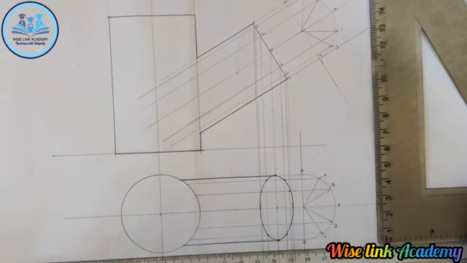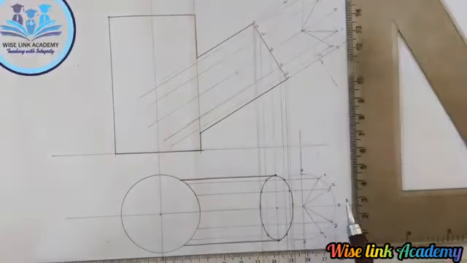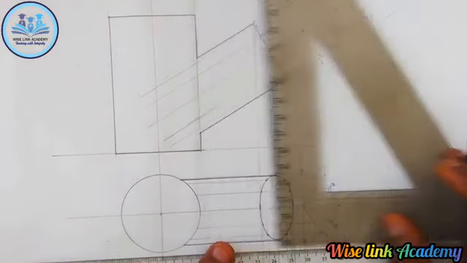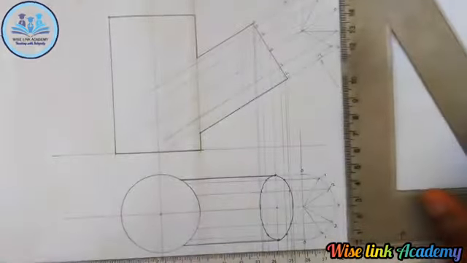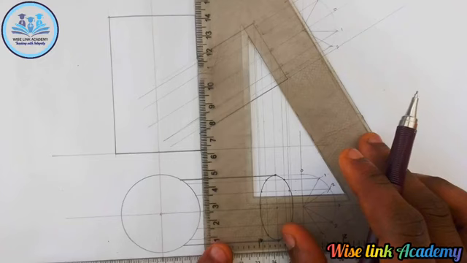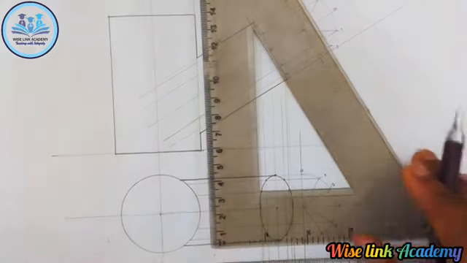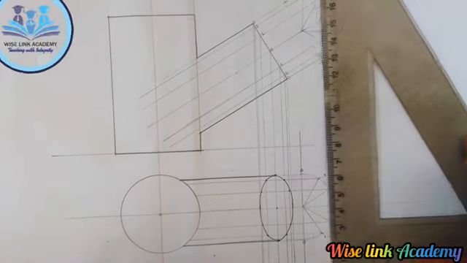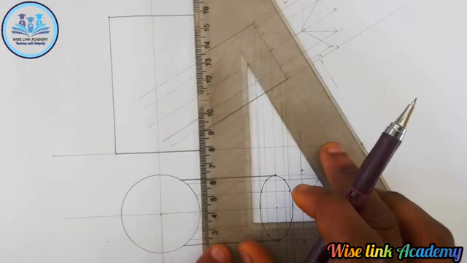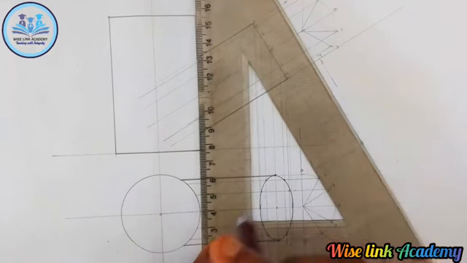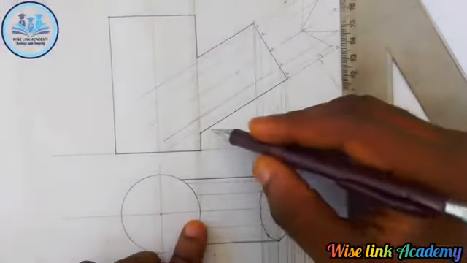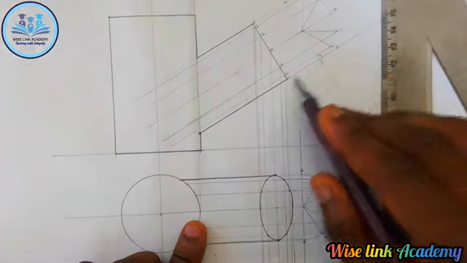Let's start with point 3. This is my point 3, up here and down here. So join point 3 this way. Let's proceed. You press it upward, as you can see. The line I drew meets point 3 here, and another point 3 at this point.